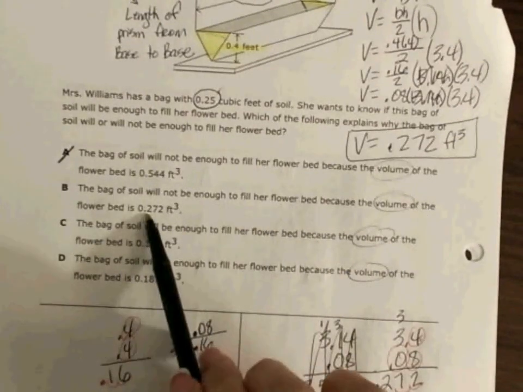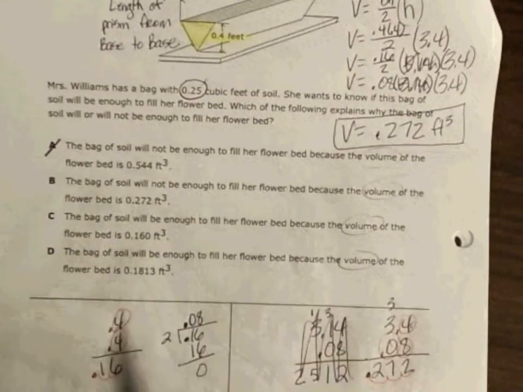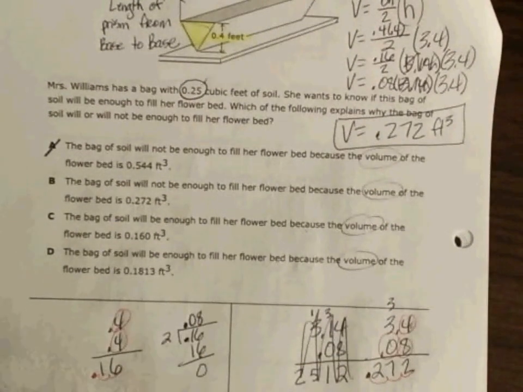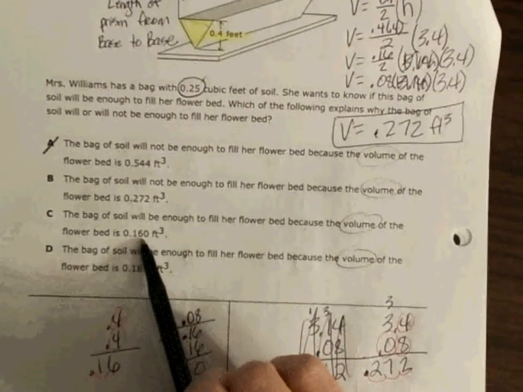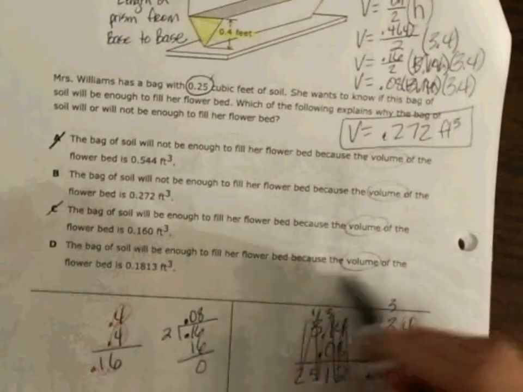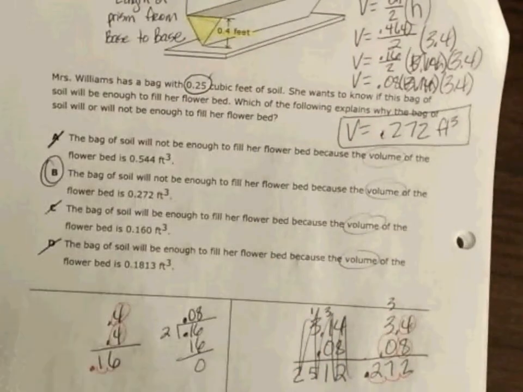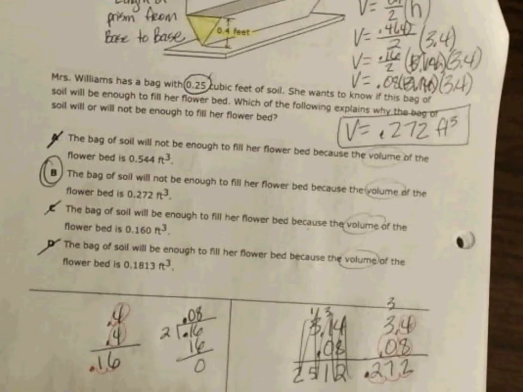Is that what our volume is? Yes, that's our volume. Let's read on to make sure that's correct. The bag of soil will be enough because the volume is 0.1, so that is not the volume. And this one down here, 0.183, is also not the volume. So B, the bag of soil will not be enough to fill the flower bed because the volume of the flower bed is 0.272 cubic feet.